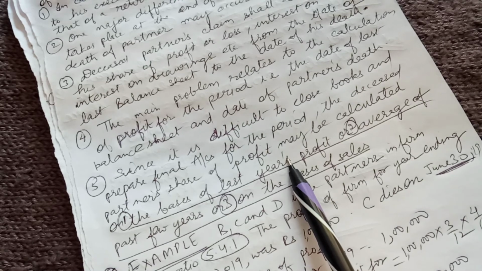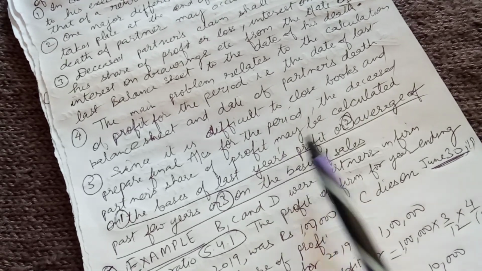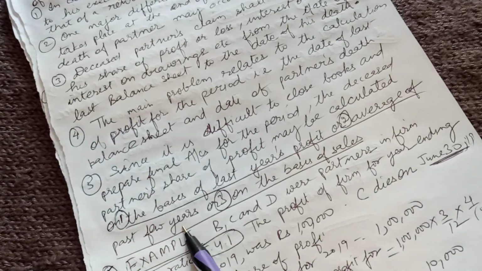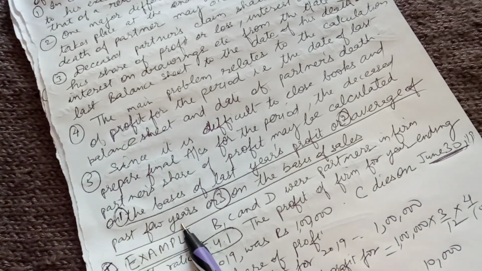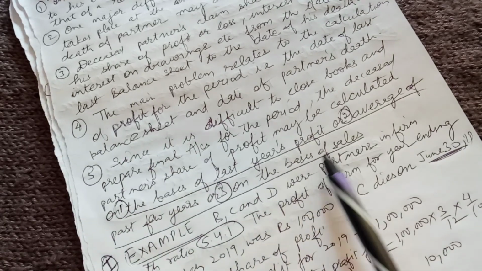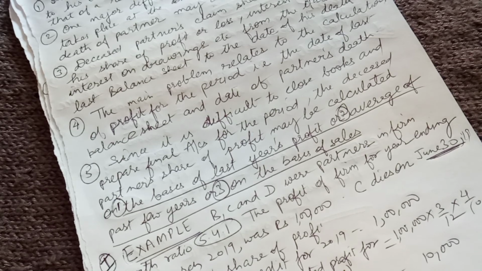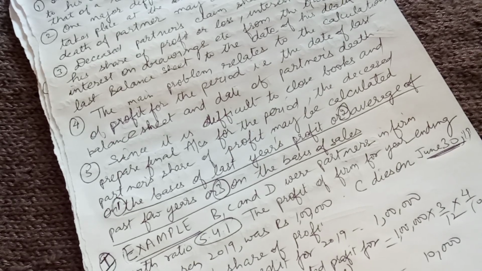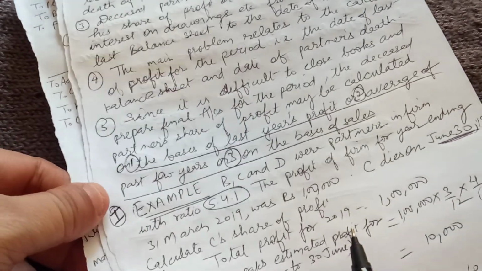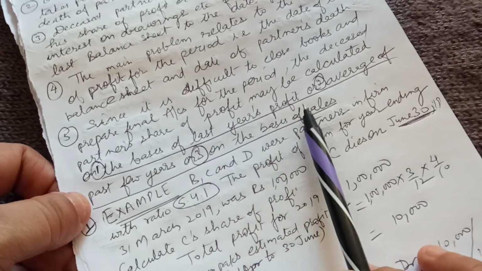Number one, we can calculate on the basis of last year's profit. Number two, we can calculate it on the basis of the average of the past few years' profit. And number three, we can also calculate the profit on the basis of sales by applying the unitary method. So let us check out these three methods in detail. The first is on the basis of last year's profit.